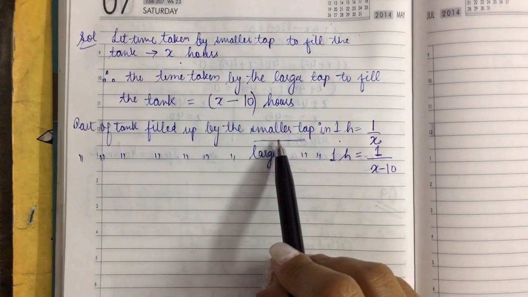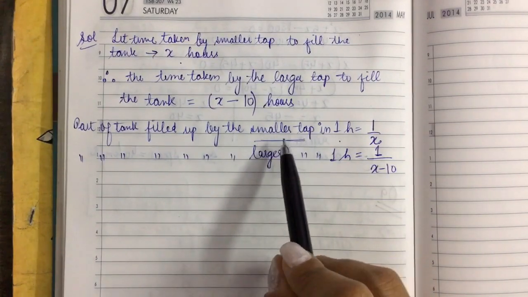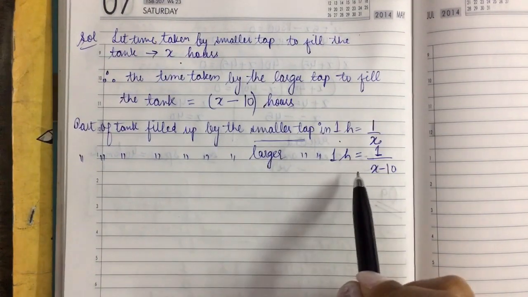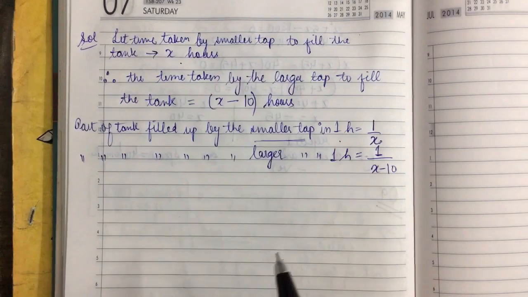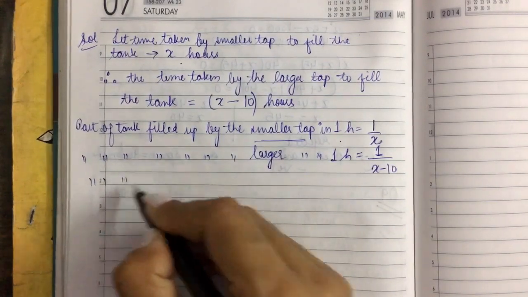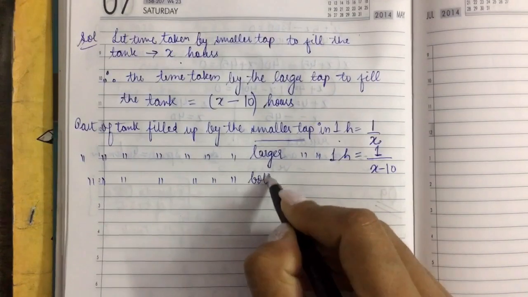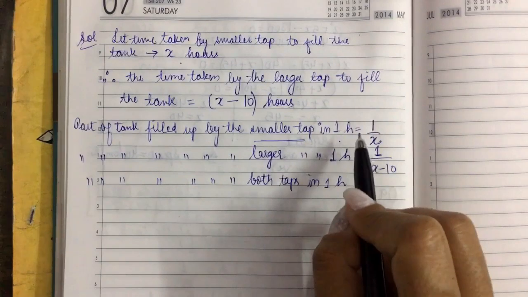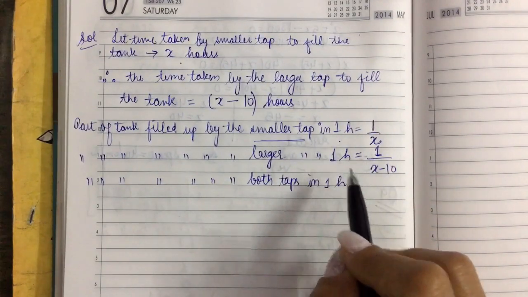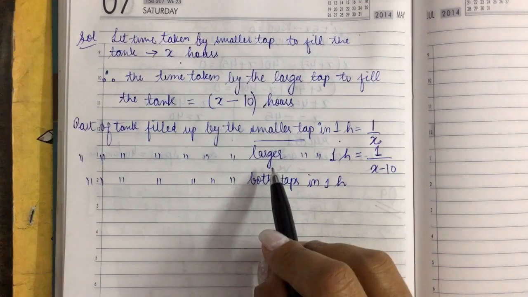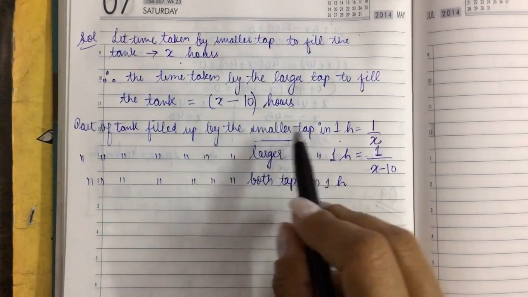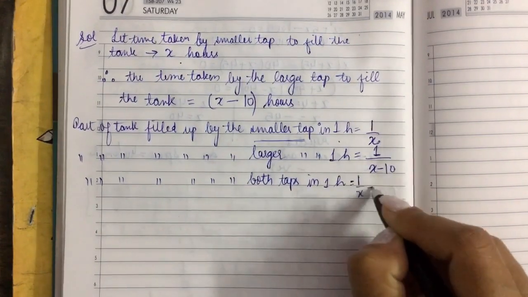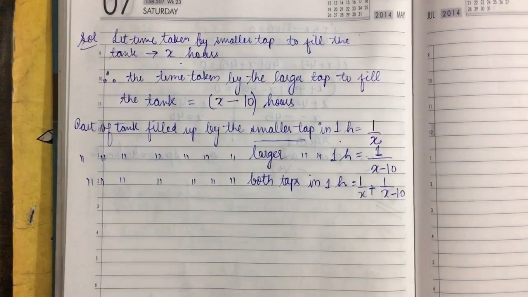Now we have the portion of the tank filled by the smaller tap in 1 hour and the portion filled by the larger tap in 1 hour. If we use both taps together, how much part of the tank will be filled by both taps in 1 hour? Some part will be filled by the smaller and some part by the larger tap. To find the portion filled by them together, we will add these. So this will be 1 over X plus 1 over X minus 10.